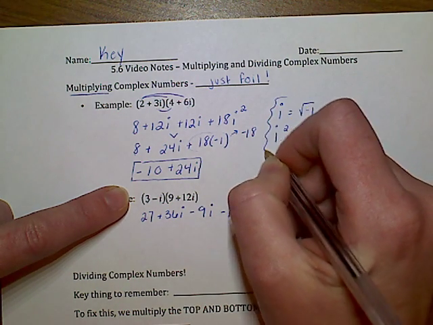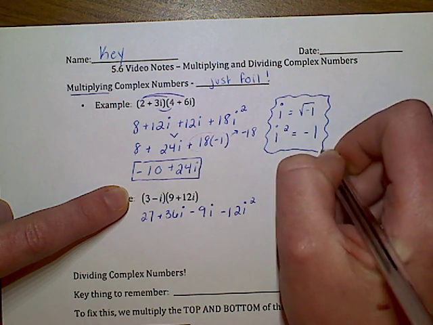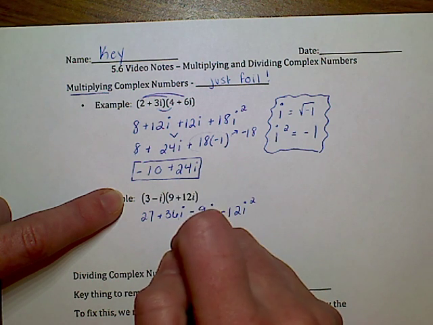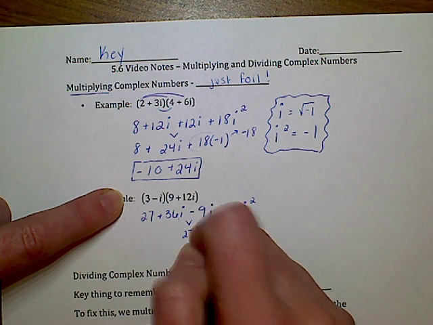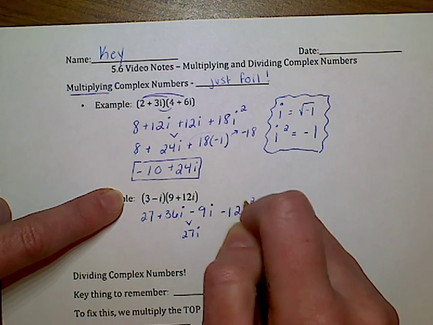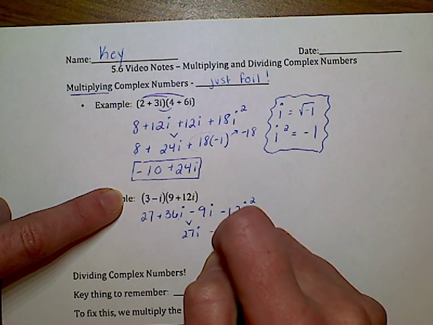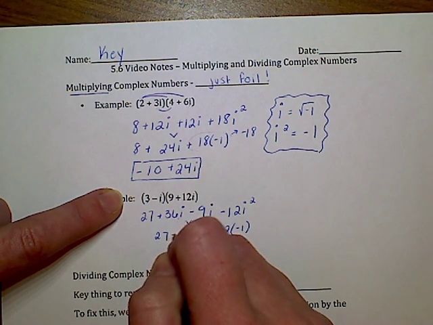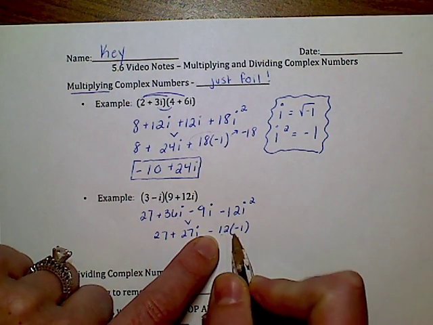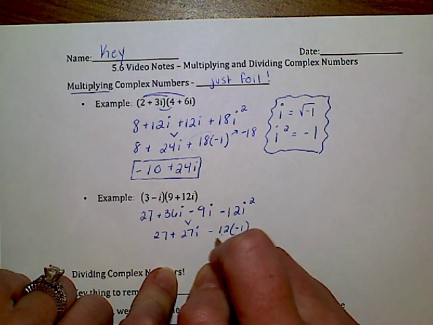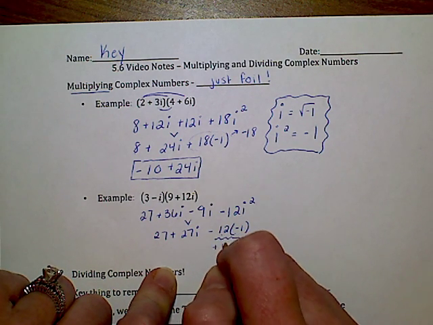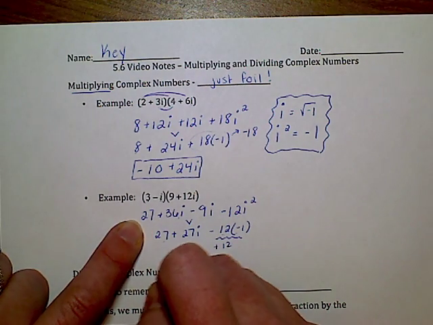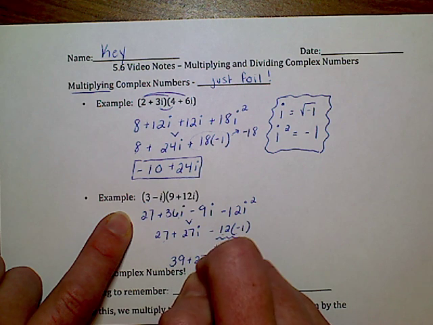I'm going to make a little box around this stuff up here. So, we know that 36i minus 9i will combine to 27i. This i squared becomes a -1. That's what it's equal to. And this minus 12 times -1 is going to become a plus 12. So, that plus 12 combines with that 27 to make a 39 plus 27i.